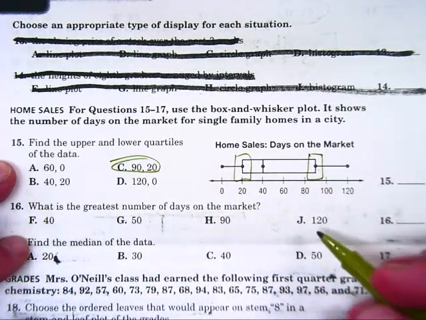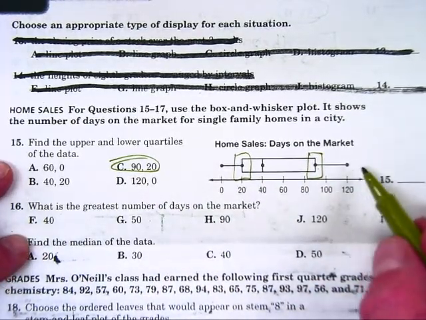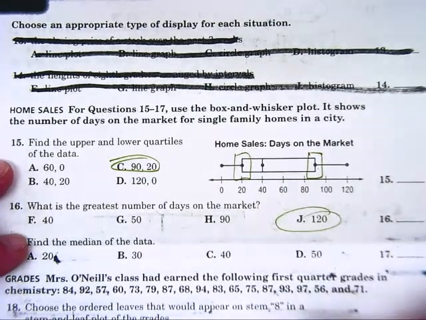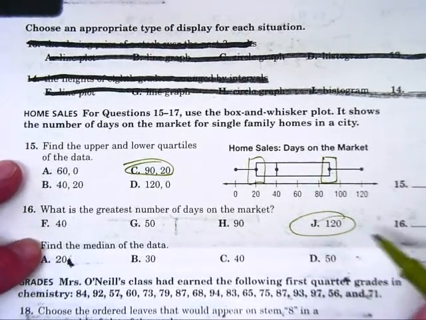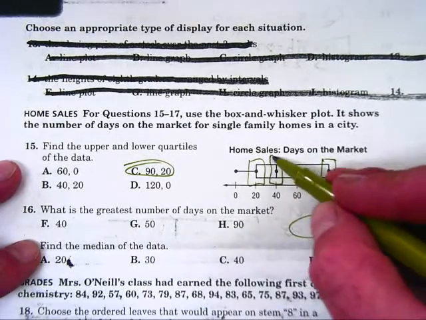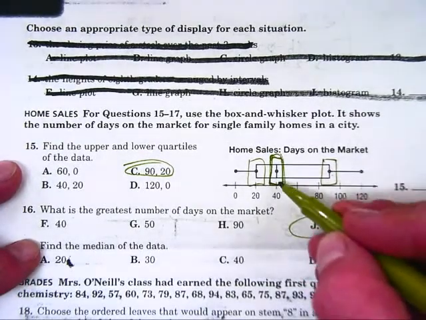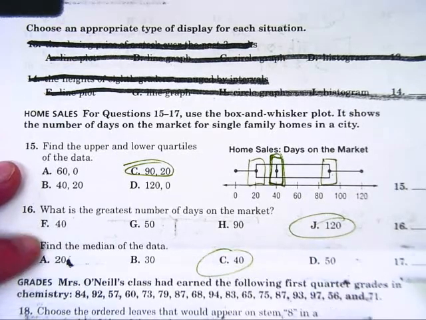What's the greatest number of days on the market? We just have to look at our highest number. That's 120. So we got that one. What's the median of the data? We just have to look for where this line is. That line is on 40, so that means the median is 40.